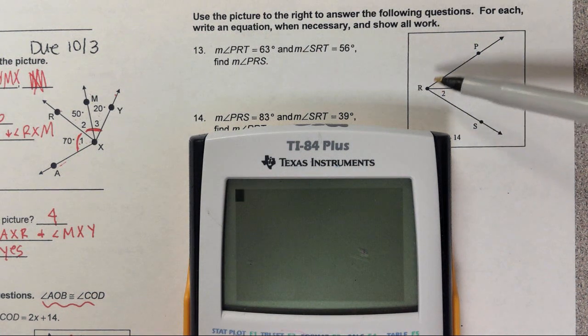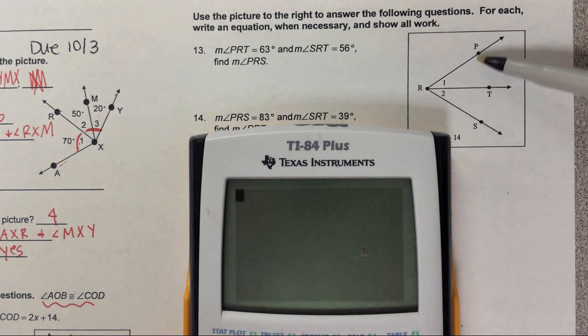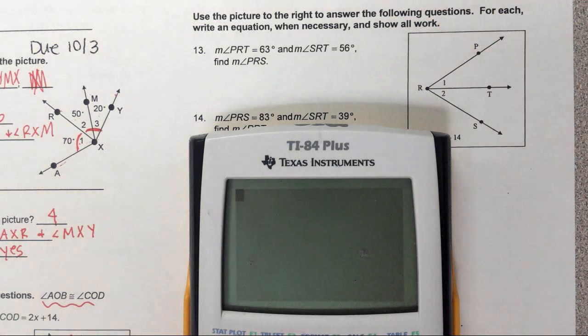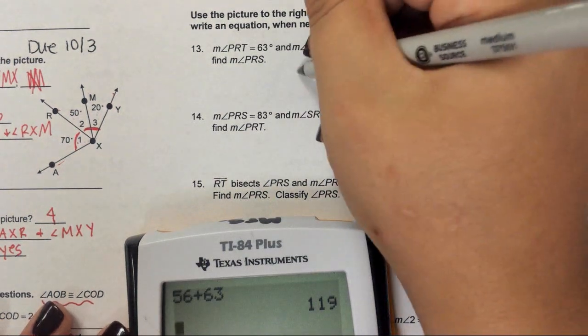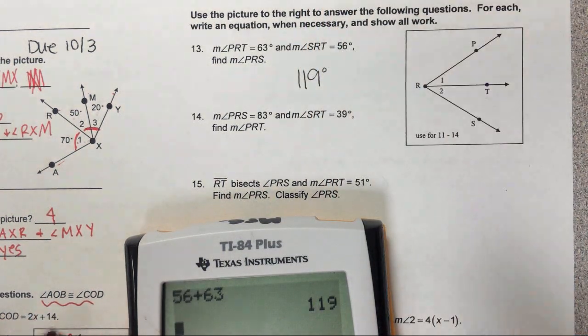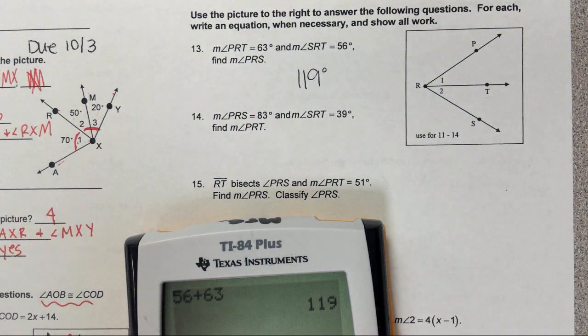and SRT is 56, so 63 and 56, what is the whole thing? What do I got to do? Add them together. 56 and 63 gives me 119 degrees. Don't forget your degrees on that one. Does that make sense? Okay.